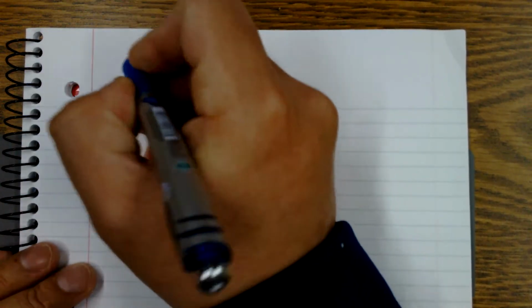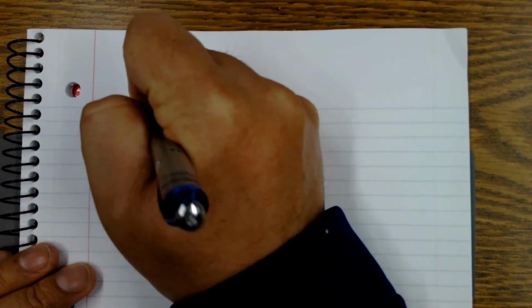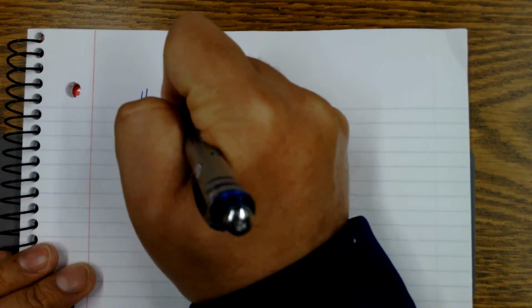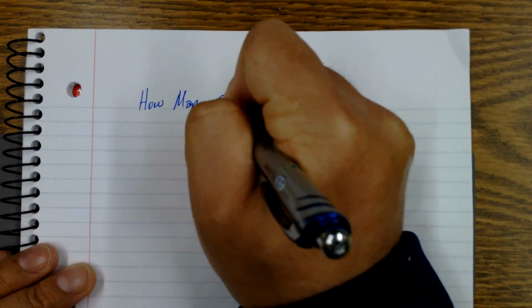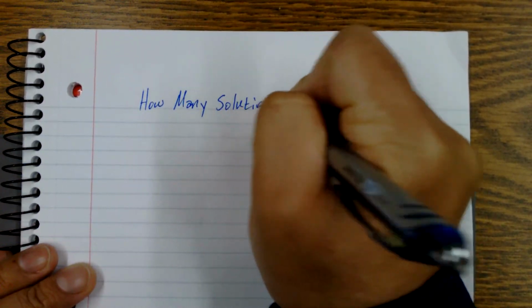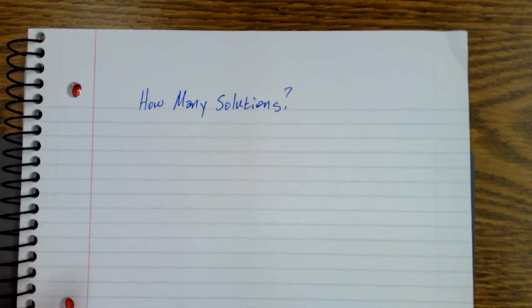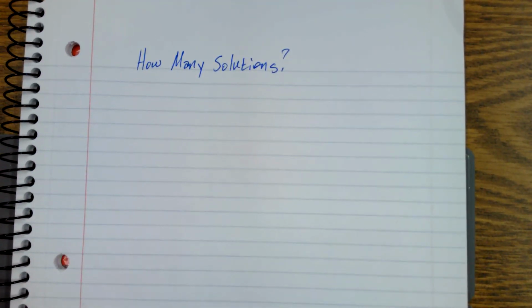So we're going to start off by exploring how many solutions does the equation have? How many solutions? Question mark. Go ahead and write that down. How many solutions? Because it turns out that an equation has three possible outcomes when we solve it.